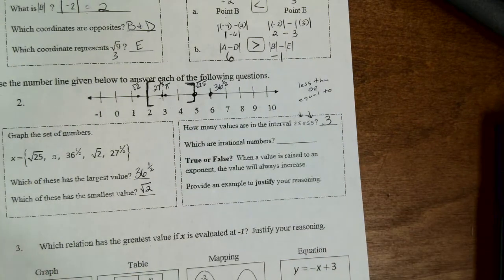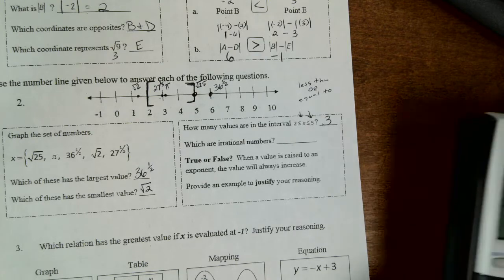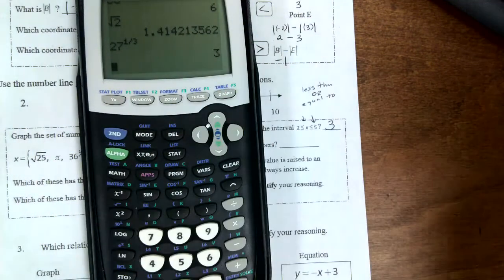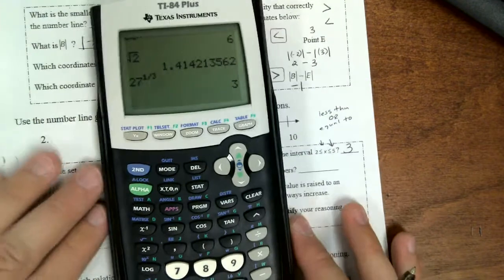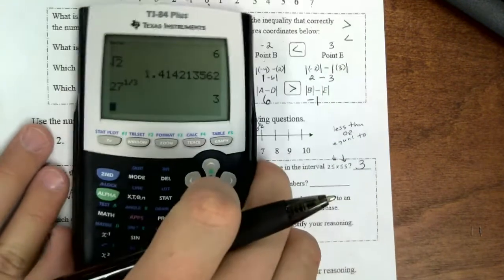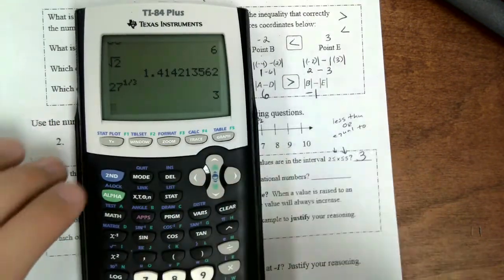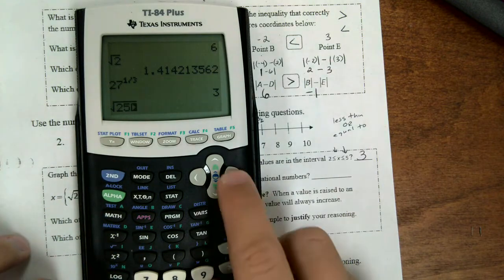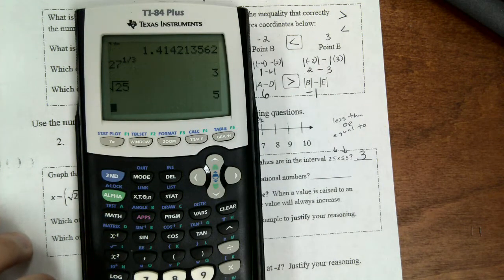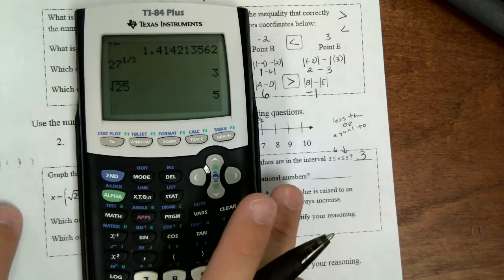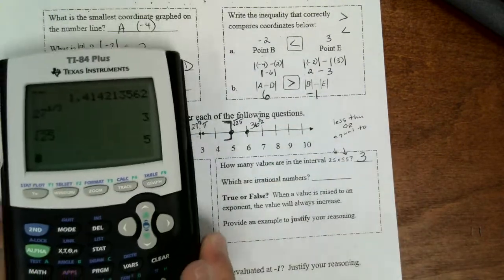All right, next up, which are irrational numbers? To figure out if a number is irrational, remember, if a number is rational, then that means it can be written as a fraction. So if it's irrational, it means it cannot be written as a fraction. So let's go through and check these one more time. To know if a number is rational, it needs to be written as a fraction or at least come out as a nice round number. So we'll start with the first one. We have square root of 25, so that is 5. So that number is rational, and that one is a good number for us.